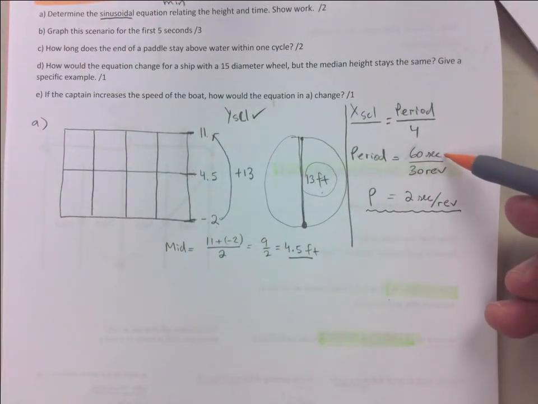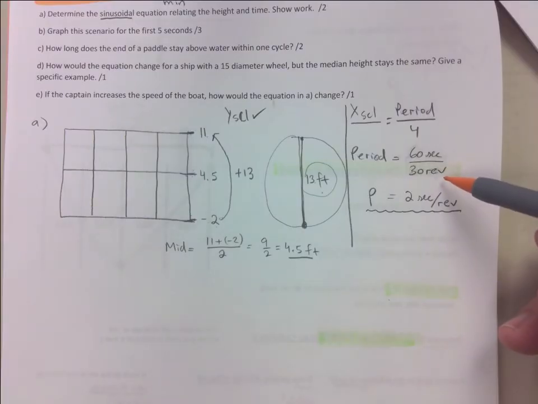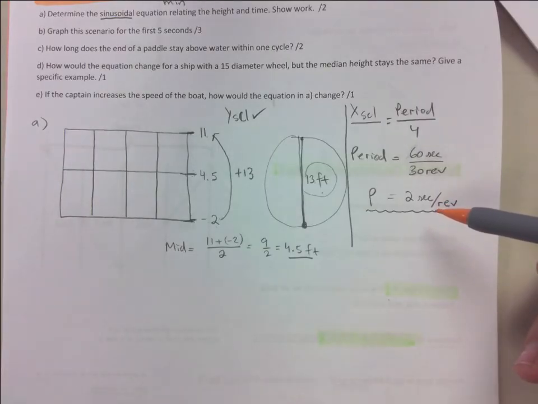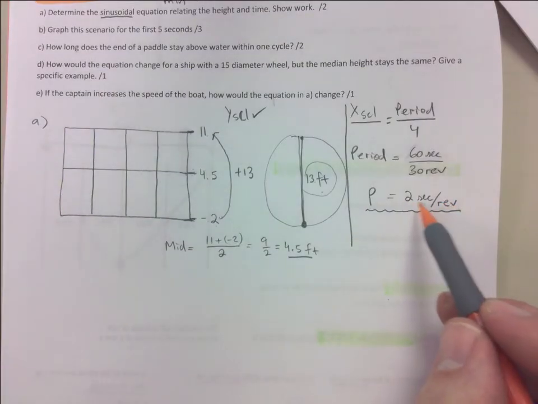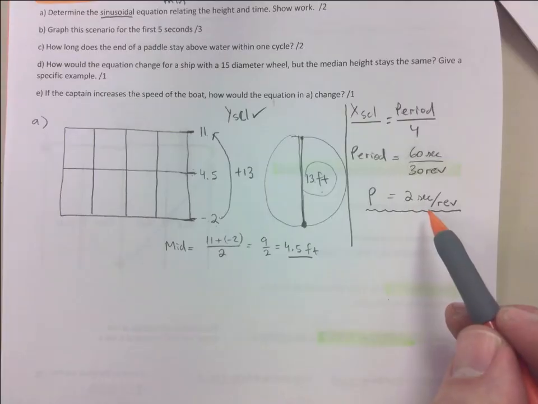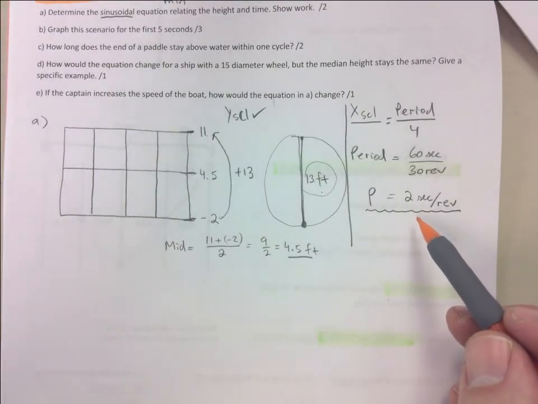Why did I turn it into seconds? Because I find that it's easier to work with seconds rather than go 1 minute divided by 30 revolutions. Listen to me carefully here. I probably overdid it with this question. The amount of things that are happening here are a bit too much. Most likely we will have just given you that it's 2 seconds for one complete revolution.